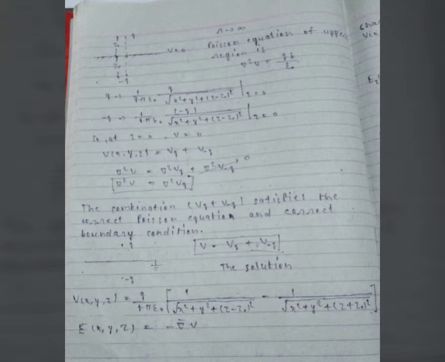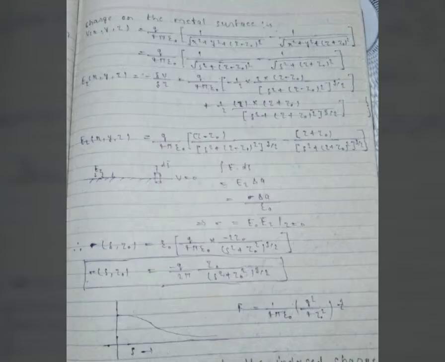If I want to find the electric field E(x, y, z), this comes out to be minus the gradient of V. If I want to find the charge on the surface, I will find the electric field here, and by Gauss's law relate it to the surface charge. So, let us do that. Let us, using this, find the charge on the metal surface.